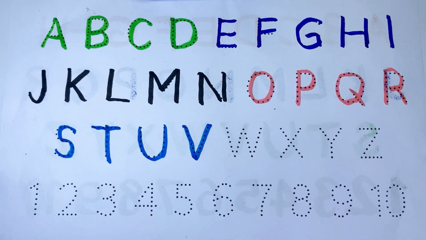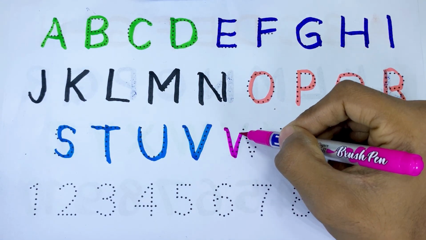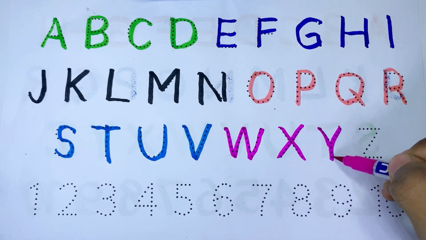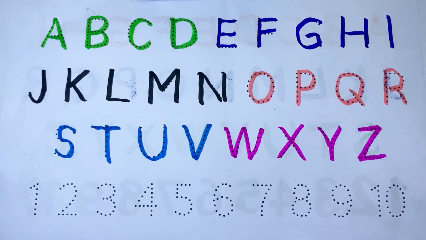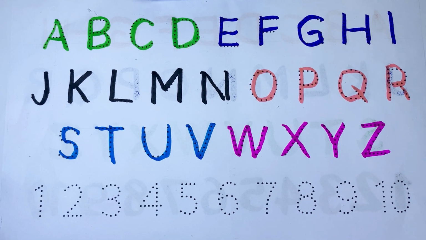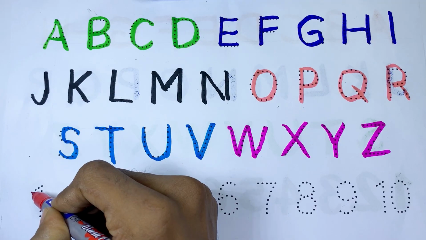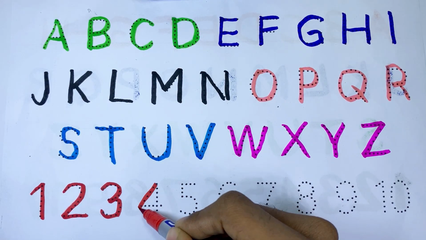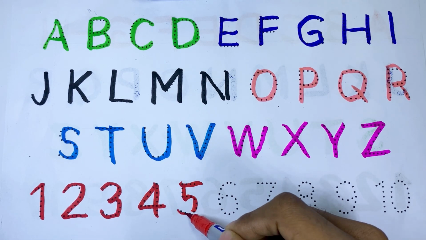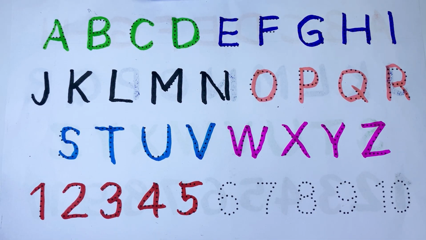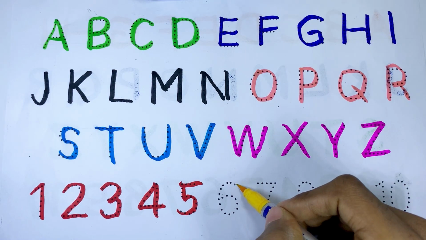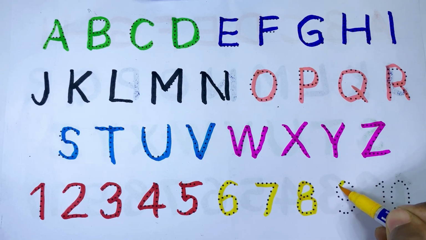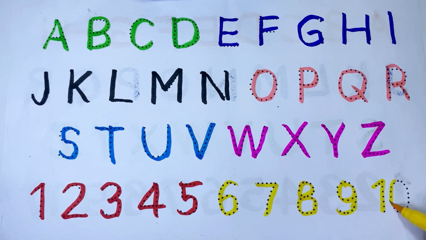Now you draw W. W for whale. X for xylophone. Y for yo-yo. And Z for zebra. Now you draw numbers. 1, 2, 3, 4, 5. Now you draw 6, the numbers of 6. 6, 7, 8, 9, and 10.